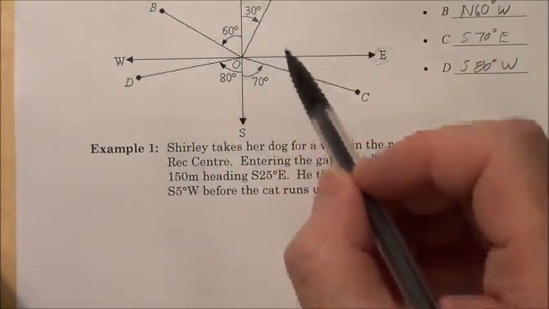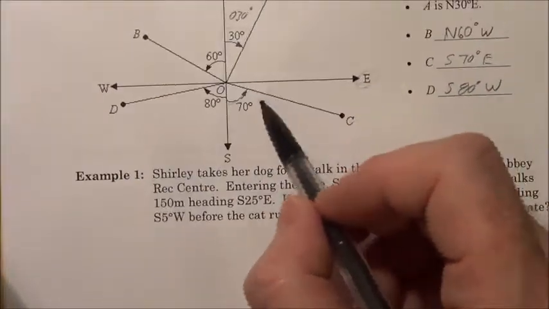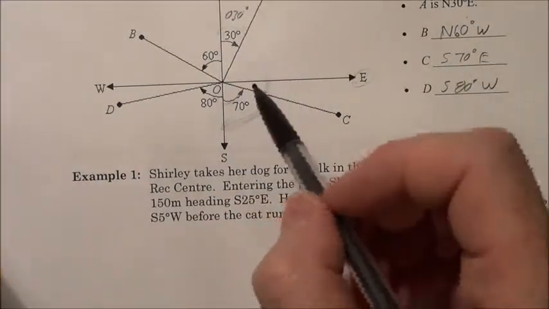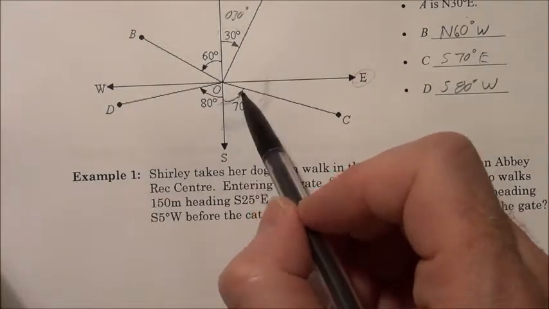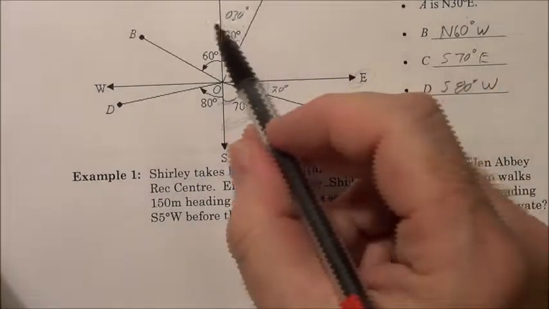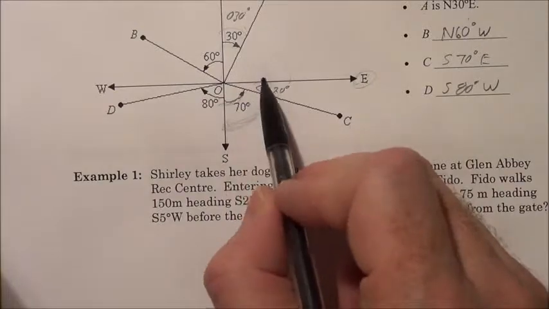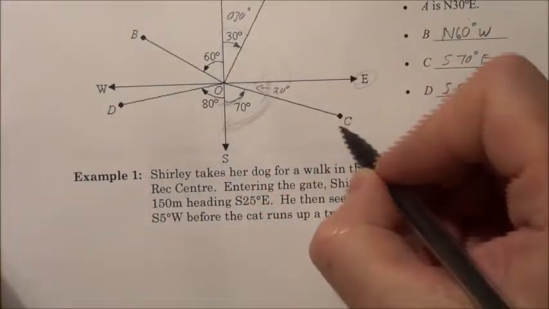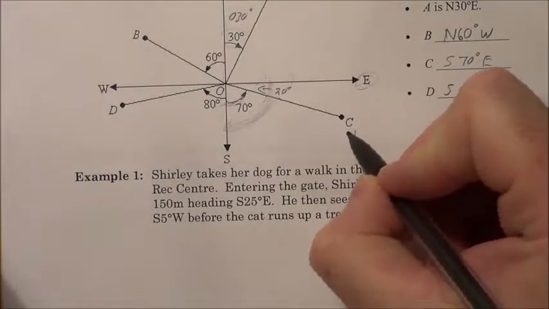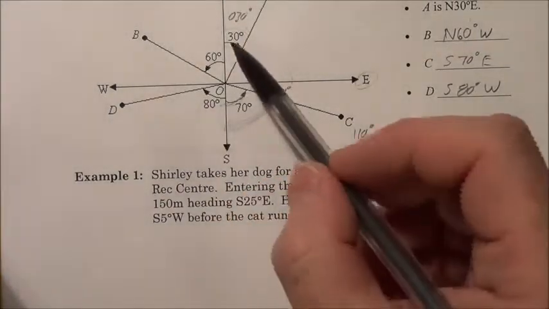C, the bearing is, well, we know this is 70, and because between the south and the east, that's a 90-degree rotation in here, and it's 70 degrees from the south, that means that this has to be 20 right there. So the bearing is 20 degrees further than 90, so from north we go down to 90, and they add to 110. So this is a bearing of 110 degrees.